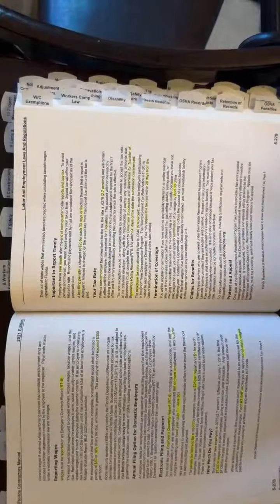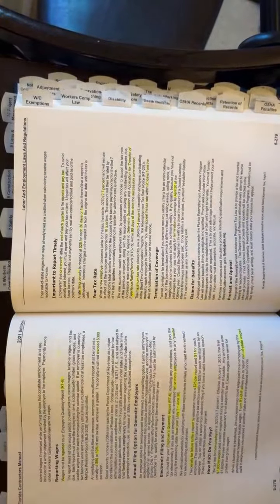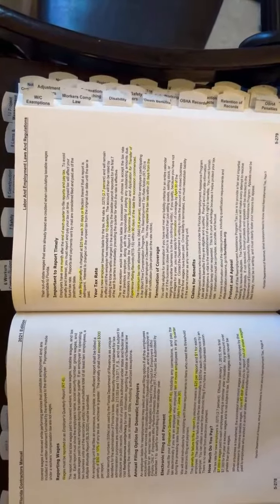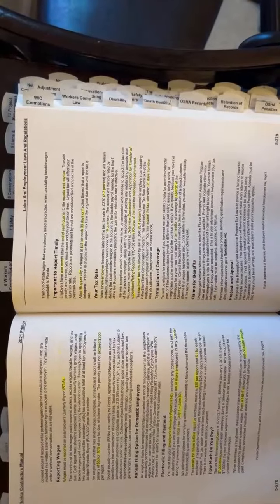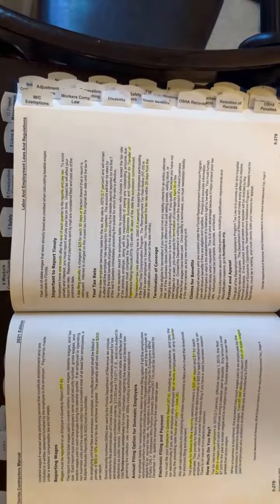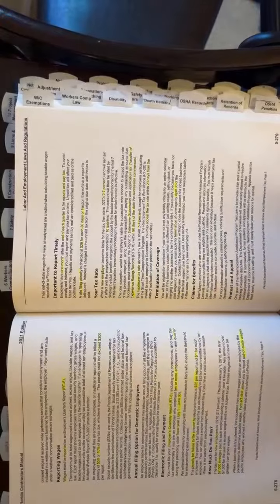Alright, moving on to the next page, 5278. Reporting wages. Wages must be reported on an employer's quarterly report, RT6. And a report shall be billed a penalty of $50 or 10% of any tax due. Penalty shall not exceed $300.